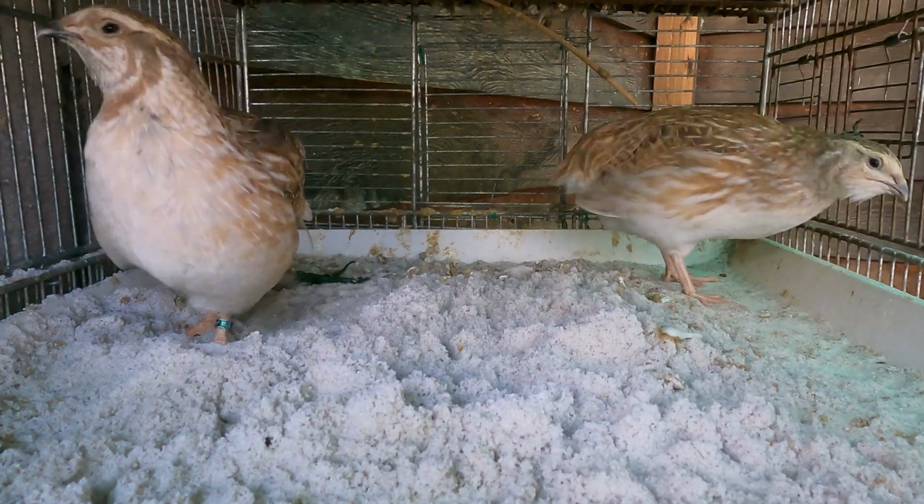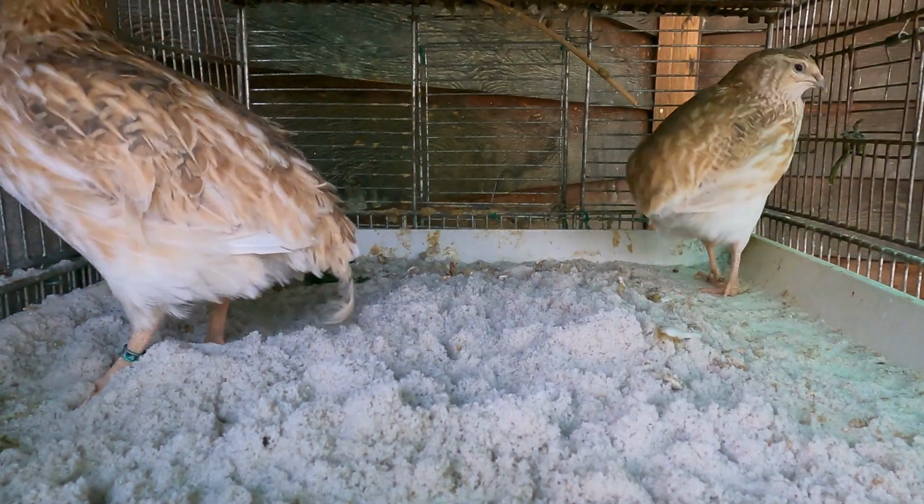He's also dotted white, by the way. He's got a little chin spot.